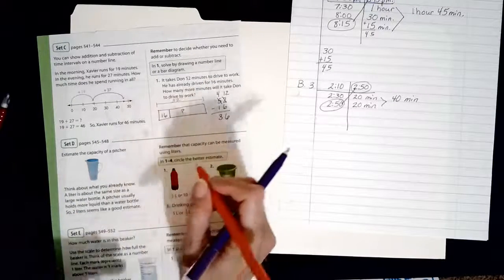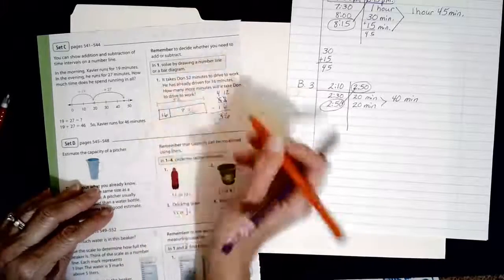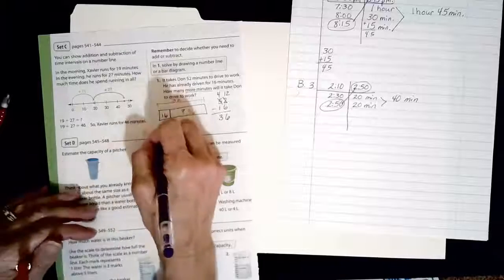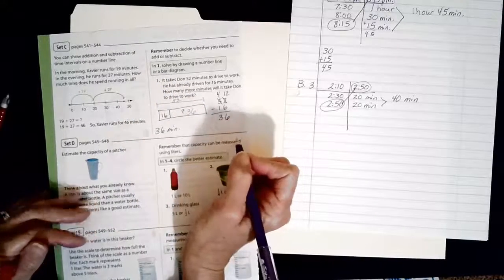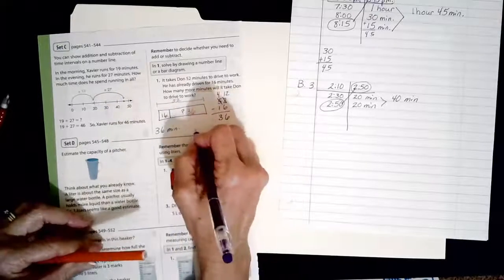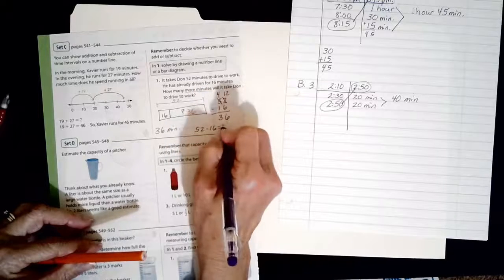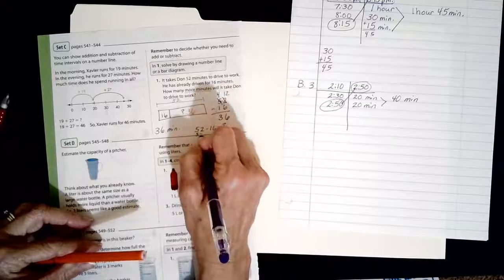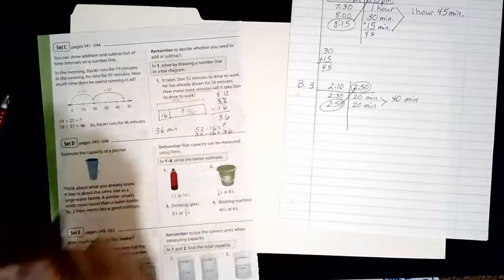It is 36 minutes. So, how many more minutes? It's 36 minutes. Now, what would my equation look like if I had set it up like that? Well, it would look like 52 minus 16 equals blank, and then we would know 52 minus 16 equals 36.